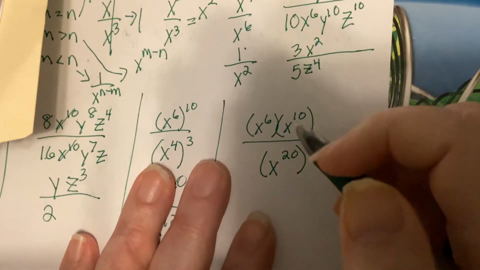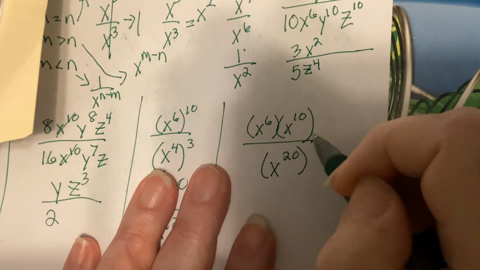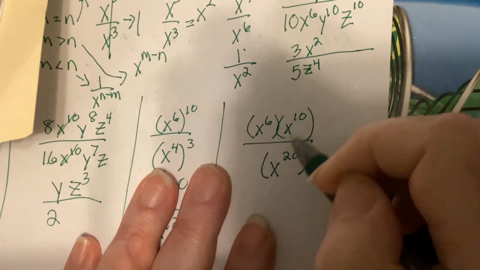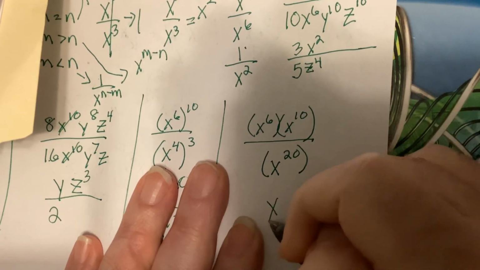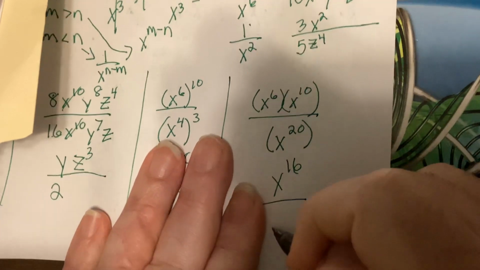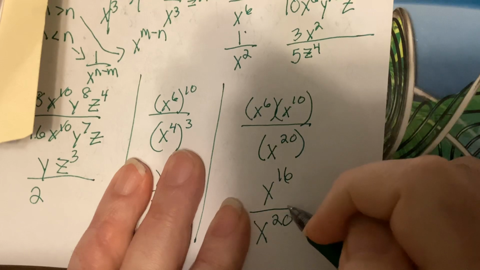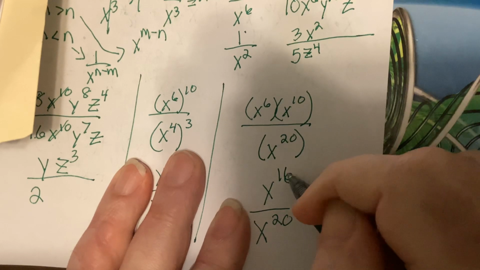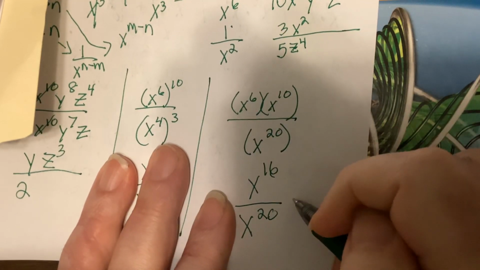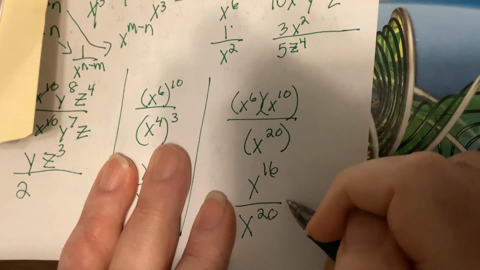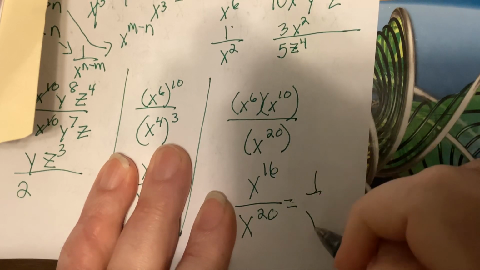And this one, this is a big division symbol, so you have to do the top, do the bottom, and then divide. So it'd be x to the 16th over x to the 20th. When you divide two things same base, you subtract the powers, the smaller one from the bigger one. You keep it where the bigger one was.